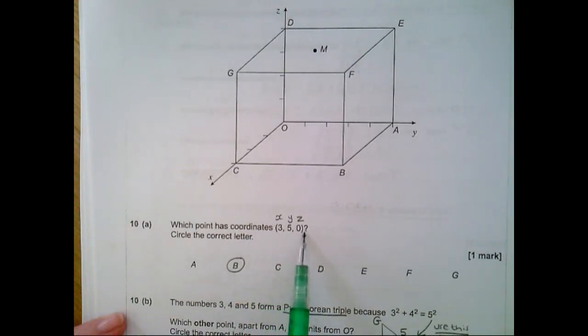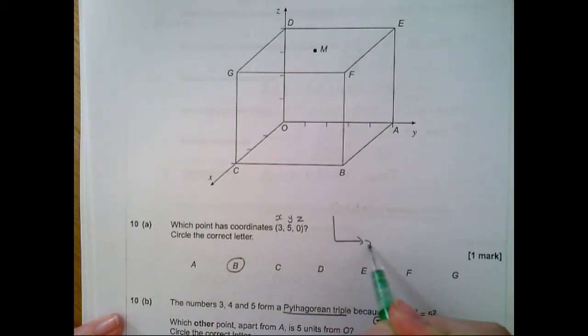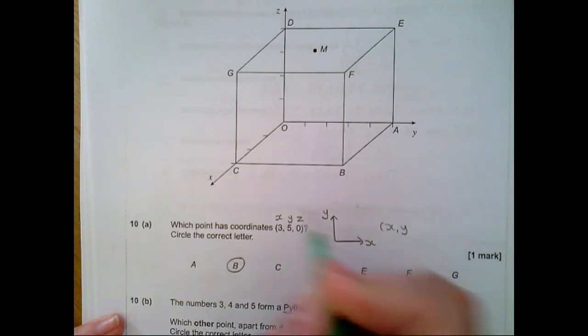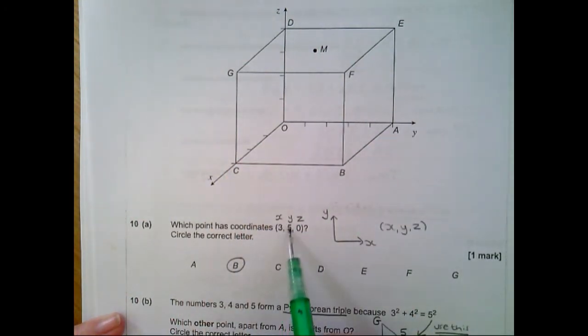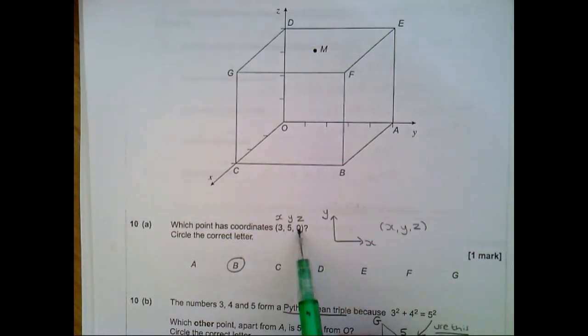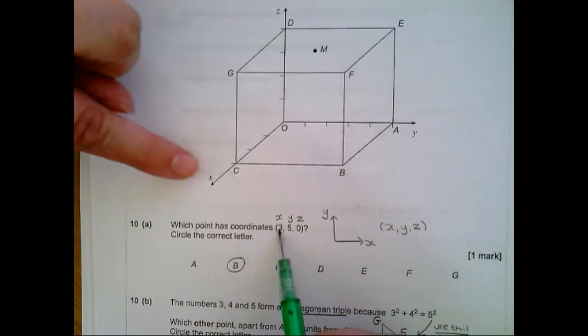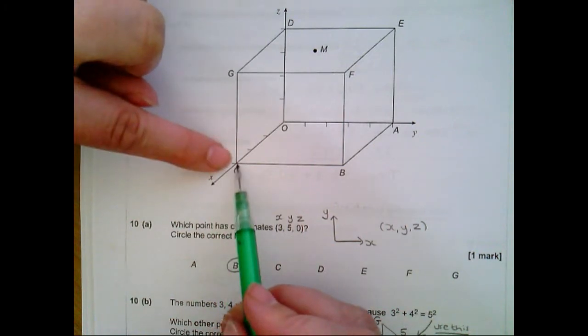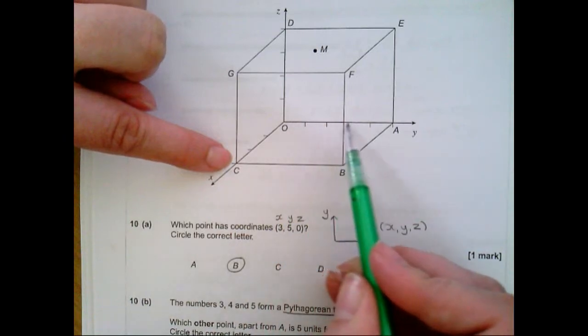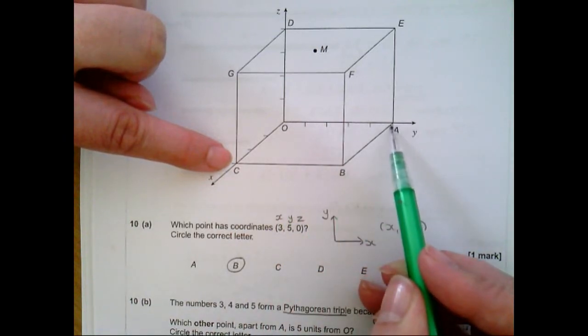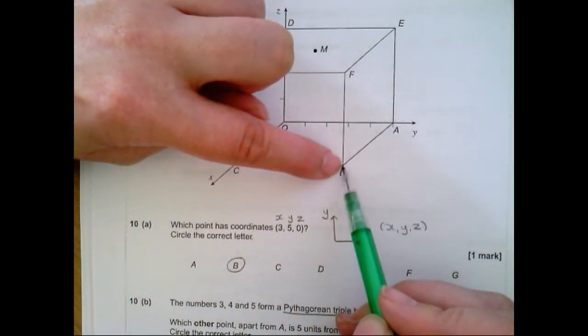If it's just a flat coordinate, like a 2D coordinate on a normal X, Y axis, the X comes first and then the Y. But now that it's 3 dimensions and there's another one added in, the Z goes at the end. So that's X, that's Y, that's Z. Go to where X is 3, go to where Y is 5, which brings us to here.